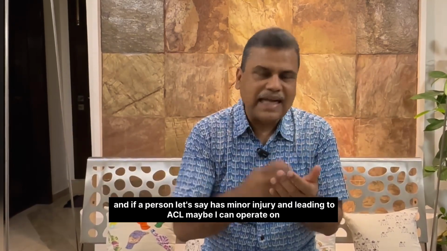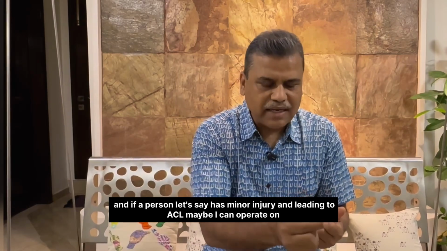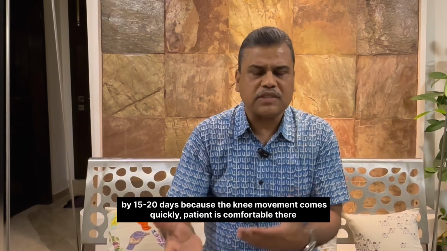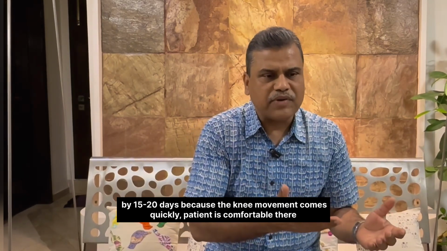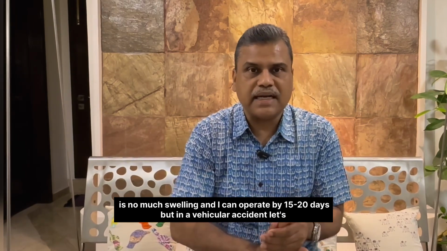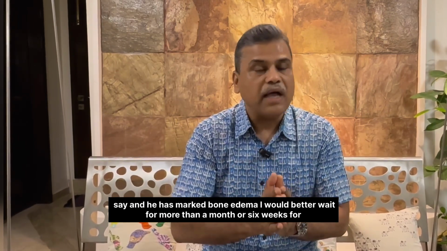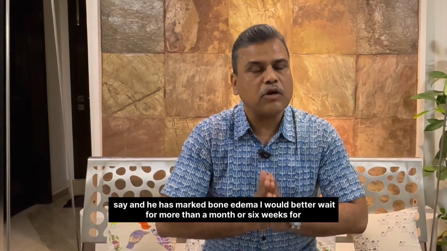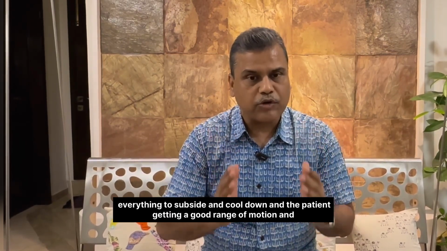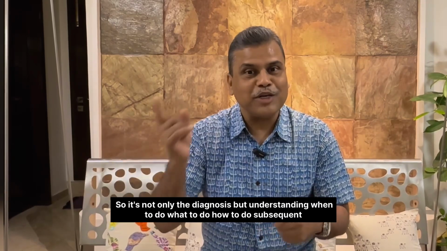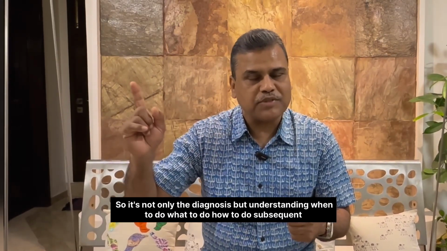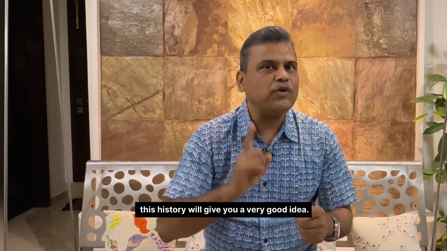And if a person has a minor injury leading to an ACL tear, maybe I can operate on him by 15-20 days because the knee movement comes quickly, the patient is comfortable, there is not much swelling. But in a vehicular accident, let's say, where he has marked bone edema, I would better wait for more than a month or 6 weeks for everything to subside and cool down and the patient to get a good range of motion, and then only operate. So it's not only the diagnosis, but understanding when to do, what to do, how to do subsequently. This history will give you a very good idea.